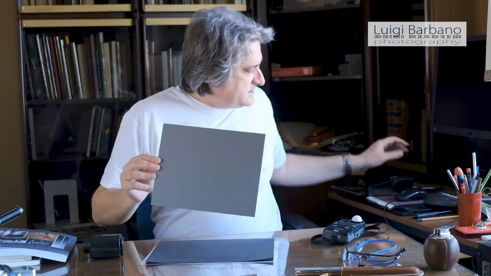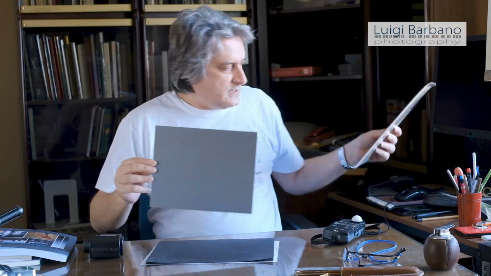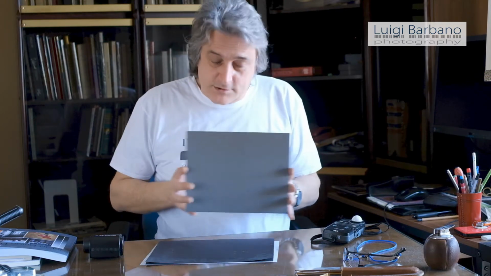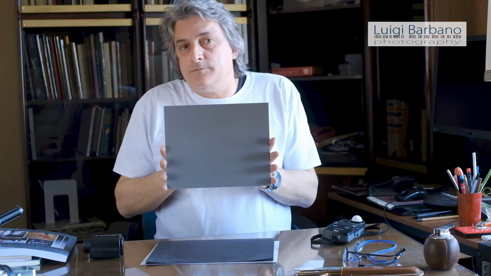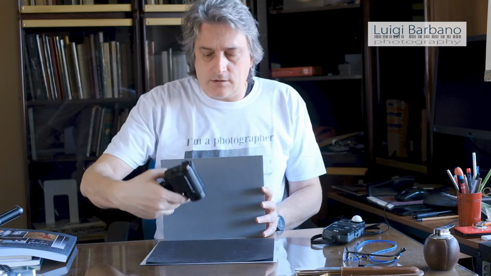What the meter assumes is that the subject is this, a medium gray card, 18% reflectance, and it is exactly this. I think you can still find them to buy. I bought these years ago when it was film time and there were no other options. So this is the tonality that this meter assumes your subject has.